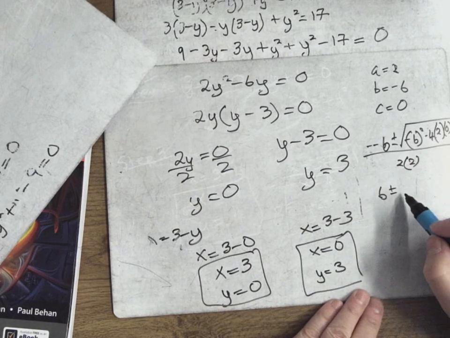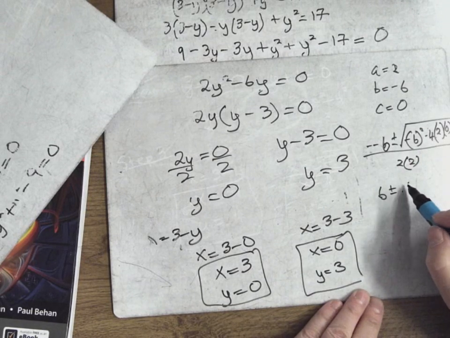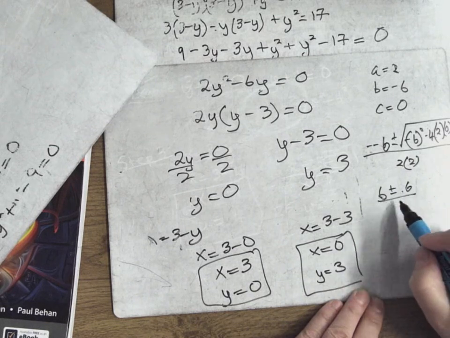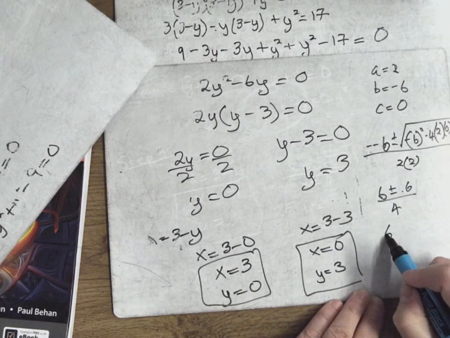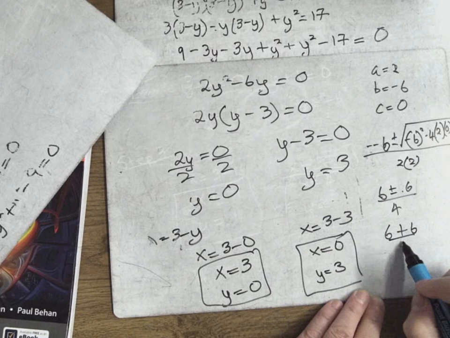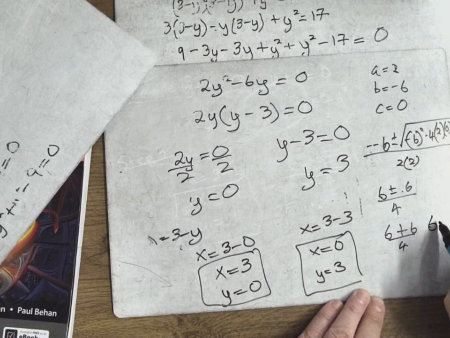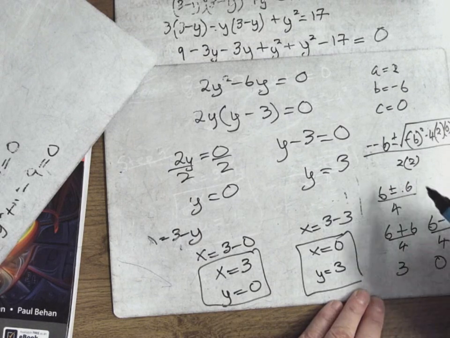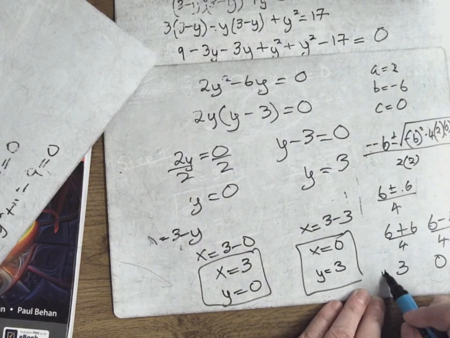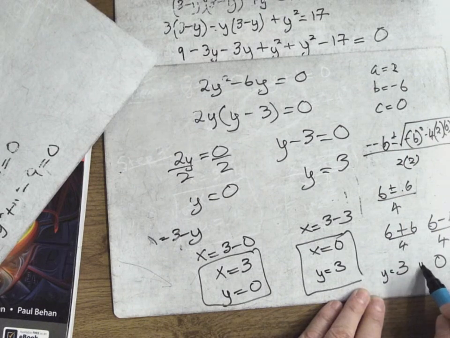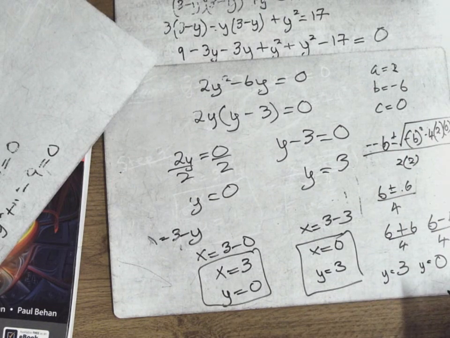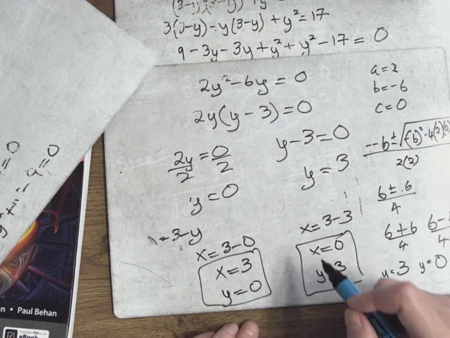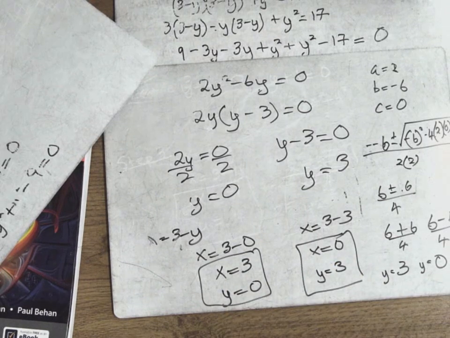When you do all that, it'll be 6 all over 4. So one answer is 6 plus 6 all over 4, and the other answer is 6 minus 6 all over 4. So that would be 3 and that would be 0. And remember, you're solving for y, so that means y is 3 and y is 0. And then you get matching x's. So back to step 3.